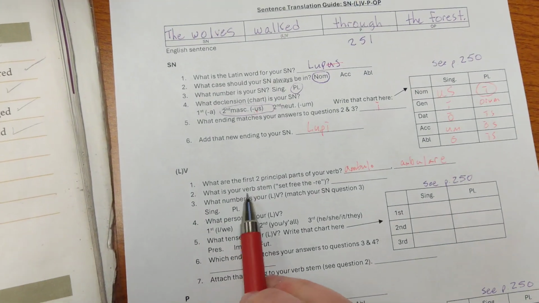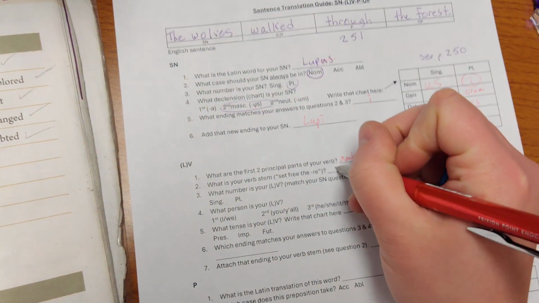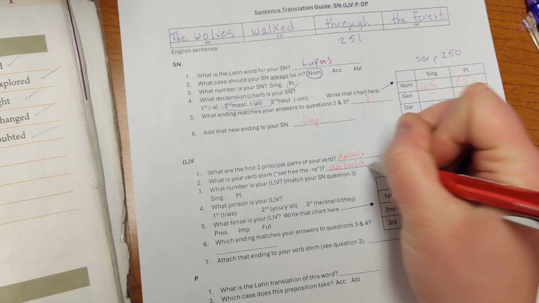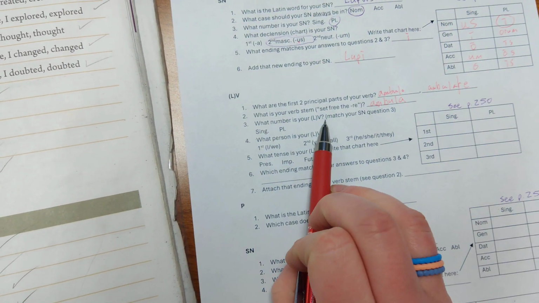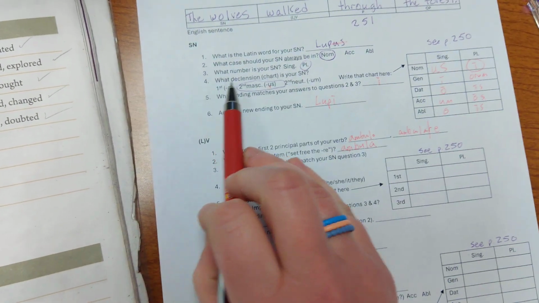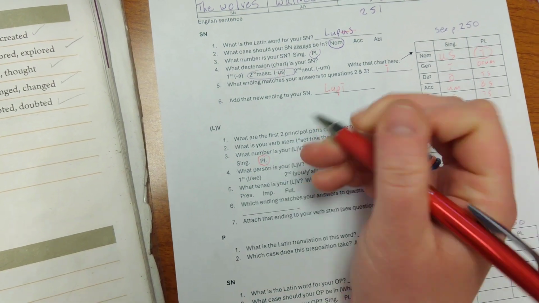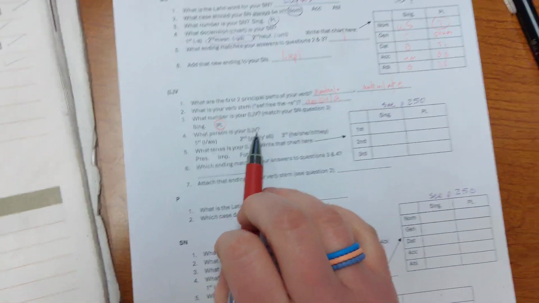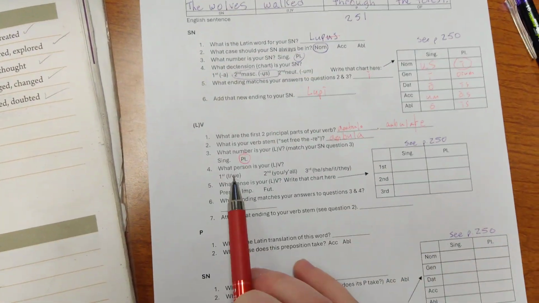Okay, question number 2. What is my verb stem? The reminder of how to do that is set free the RE. So the second one ends in RE. We're going to set it free. That means get rid of it. So I'm going to write ambula. All right. Now, question number 3. What number is your verb? I need to match my subject noun question 3. So if I look up here, subject noun question 3, the answer was plural. So that's what I'm going to choose. Plural. Okay. Next, what person is your linking verb? So here what I have to do is I have to look at my subject and figure out, is my subject I?